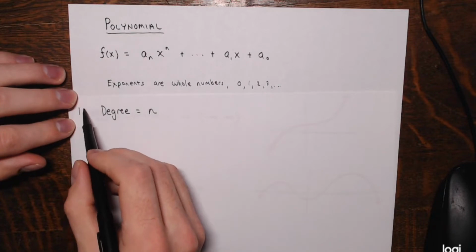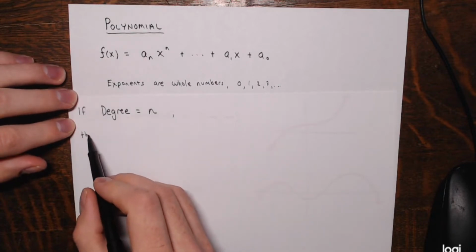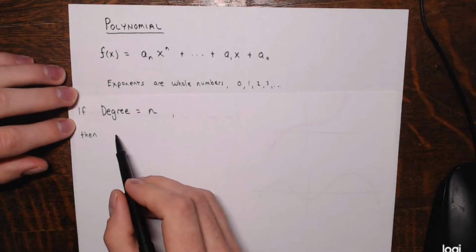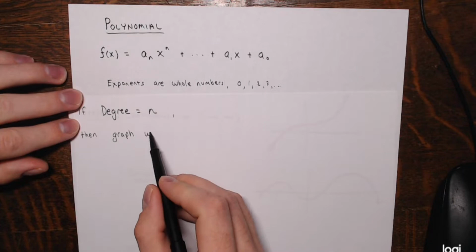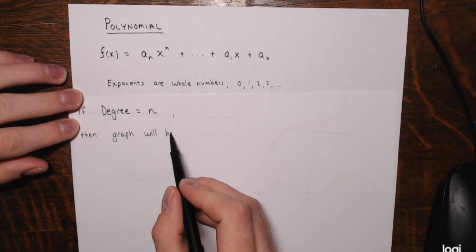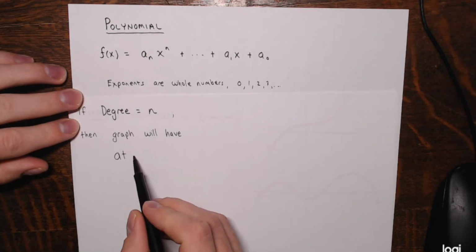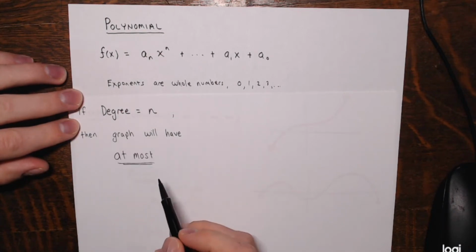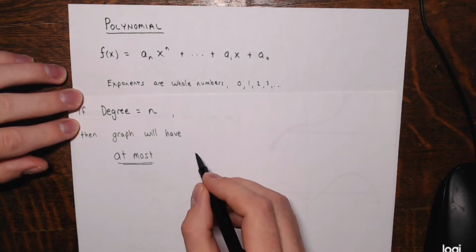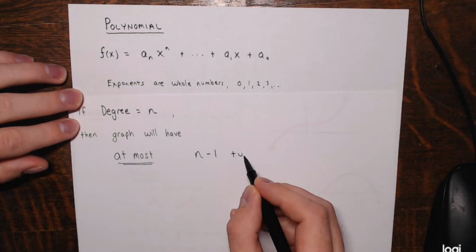All right, and if the degree is n, then the graph will have at most, so no more than, n minus 1 turning points.